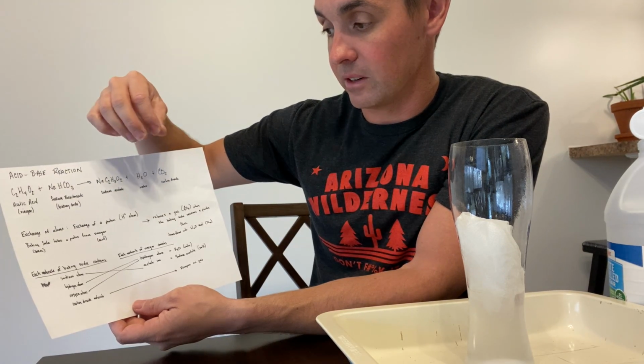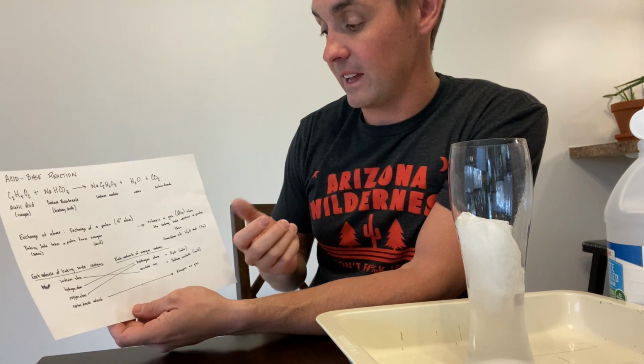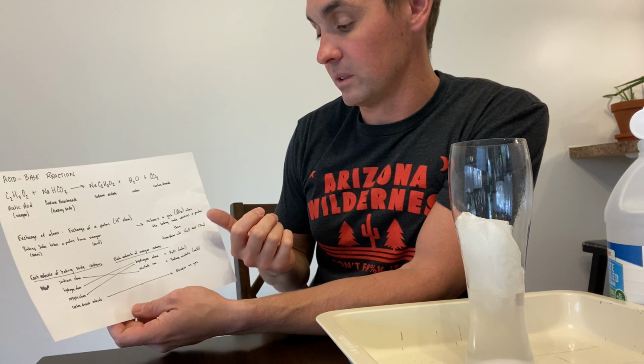This is an acid-base reaction, so this happens because there's an exchange of atoms. They actually exchange the proton. The hydrogen atom is released. So the baking soda takes a proton from the vinegar. The baking soda is the base, the vinegar is the acid, and this causes it to release a gas. When the baking soda receives a proton, then you have water that is created and the sodium acetate, which is the salt, left behind.